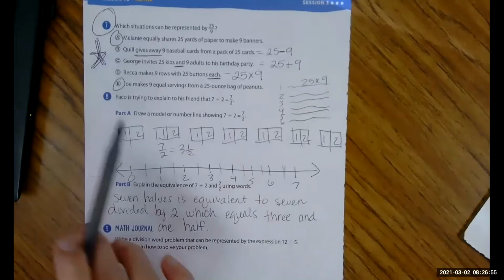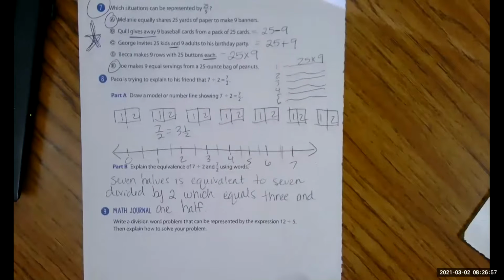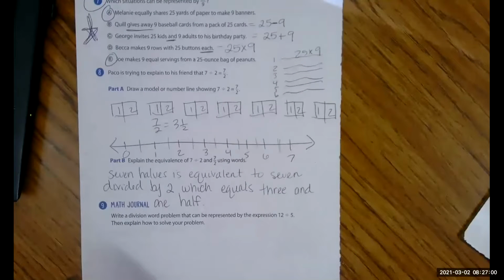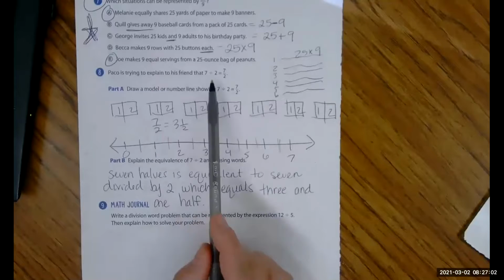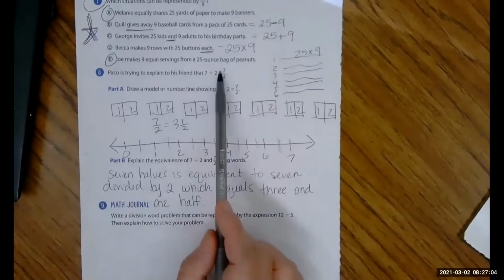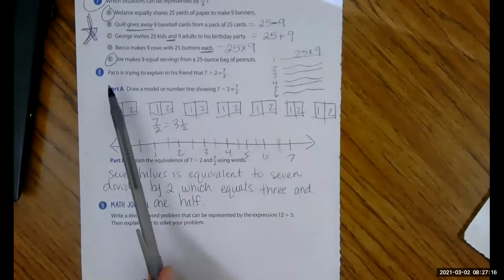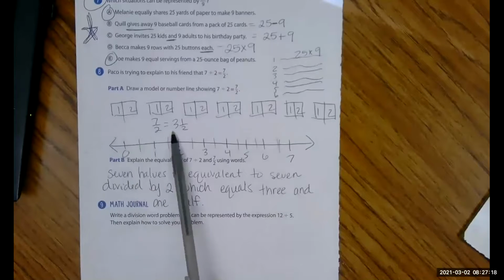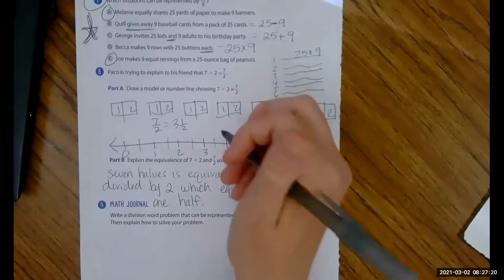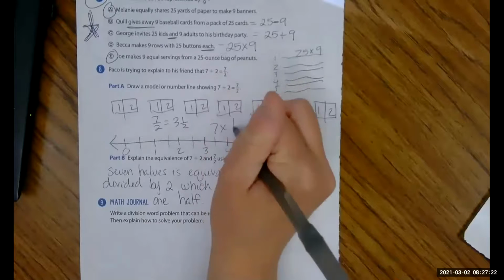For question 8, Paco is trying to explain to his friend that 7 divided by 2 is 7 over 2. They want you to draw a model to show that. So what I drew here was 7 rectangles, and I divided each by 2. So what I have is 7 models times 1/2 each, which is 7 halves.